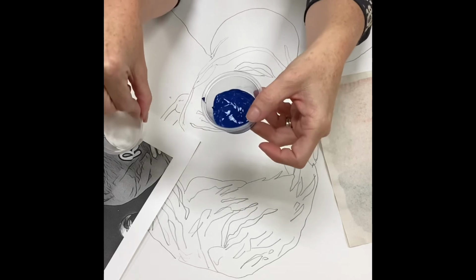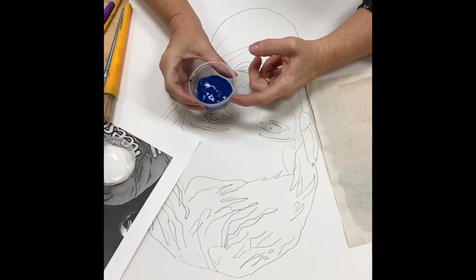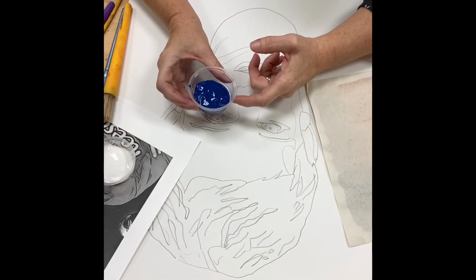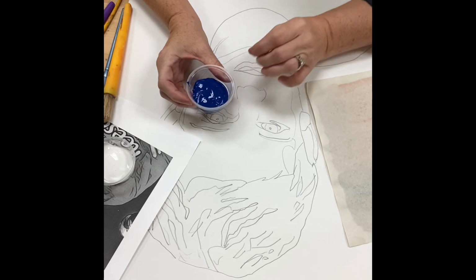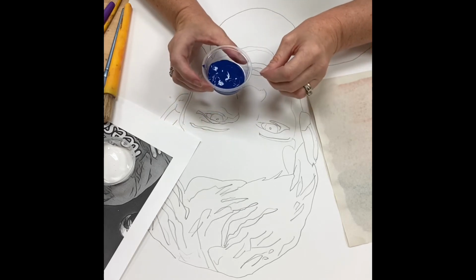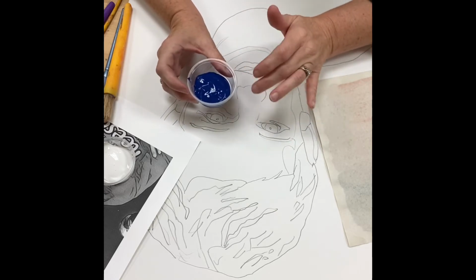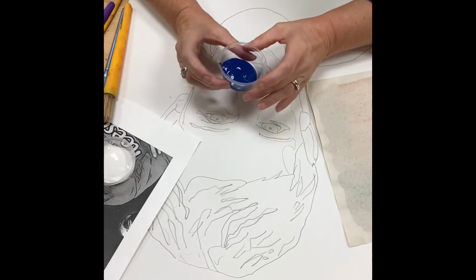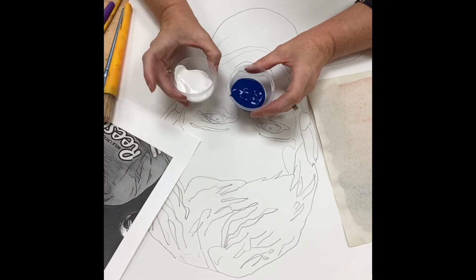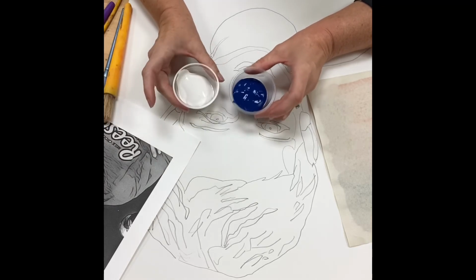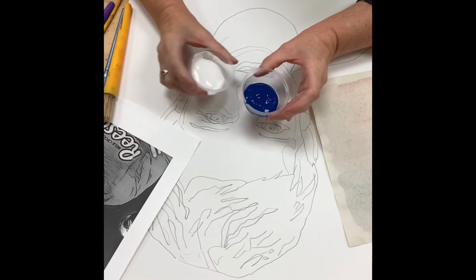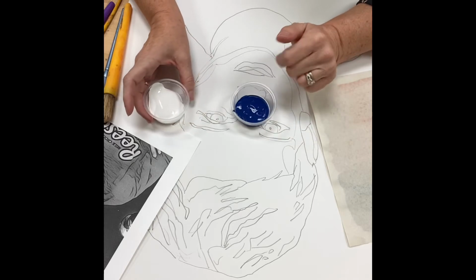The base color is going to serve as your darkest value. I didn't give you any black because black paint can get away from you really quickly, and you really don't need black. If you have the primary colors, you can mix up anything that you need. But we're doing a monochromatic color scheme on this, so I'm only going to be using my color and white, and the color is going to be the darkest value.